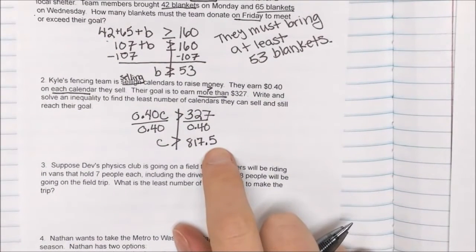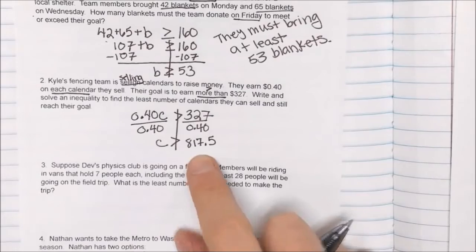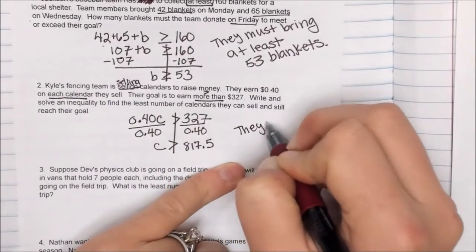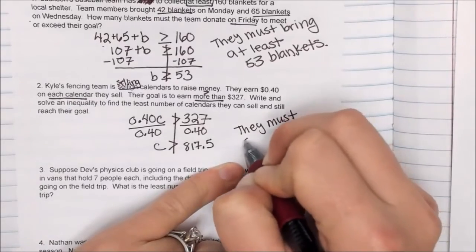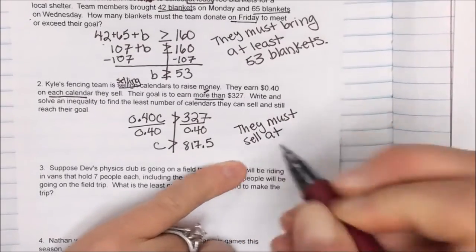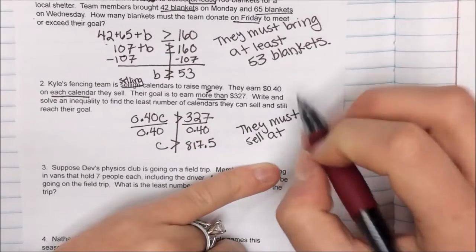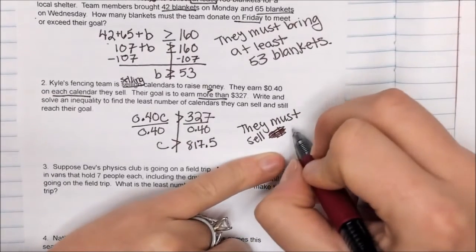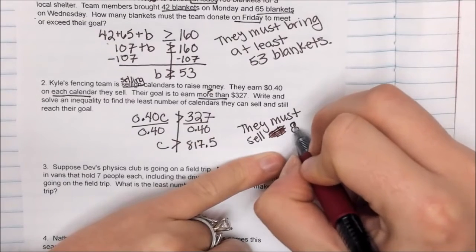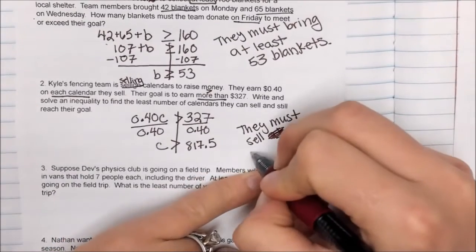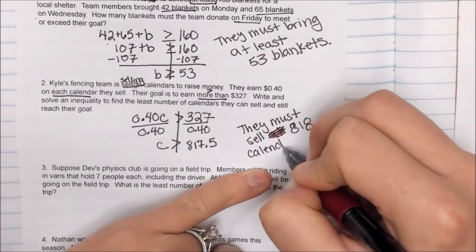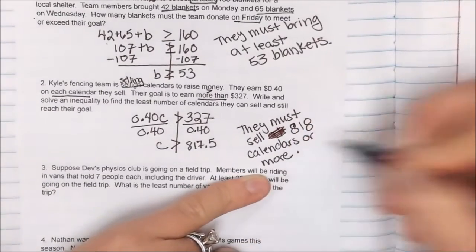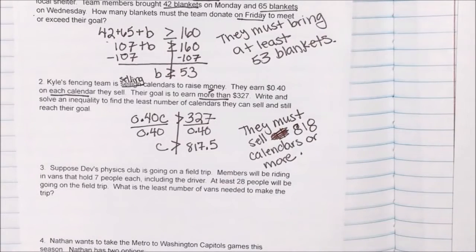No. So I'm going to need to round this up to 818. So they must sell 818 calendars or more to meet their goal. They must sell 818 calendars or more.